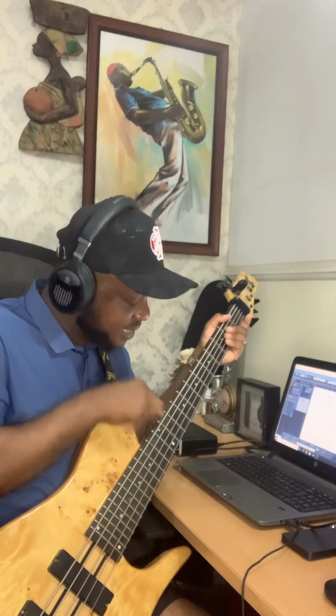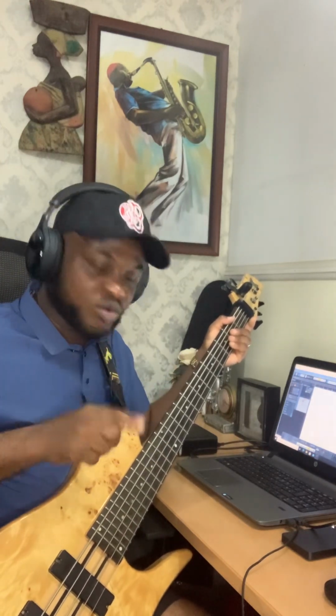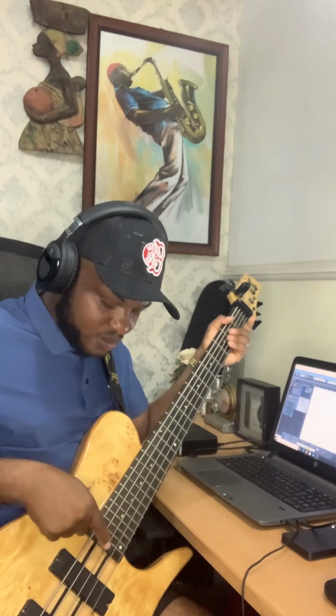So we have 2 registers. The lower register has 4 position markers and a double position marker, which makes it 12 frets. And we also have the higher register, which has 4 position markers starting from the 13th fret of the higher register, to the double position markers on the 24th fret of the higher register.